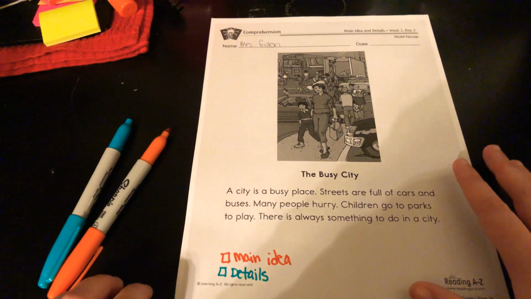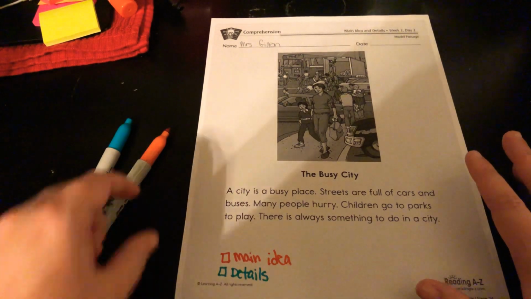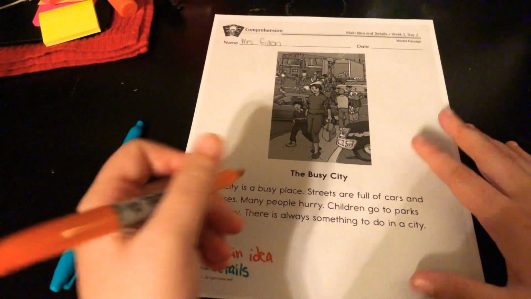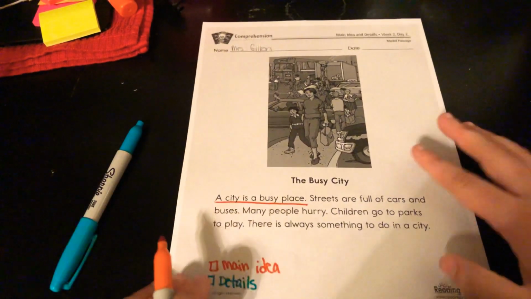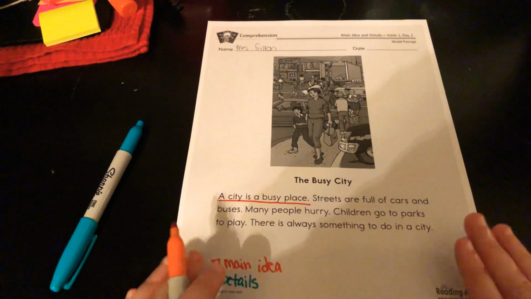Right, it's about a busy city, or how a city is a busy place. So I'm going to take my main idea marker, and I'm going to underline a city is a busy place, because that is our main idea of this story.